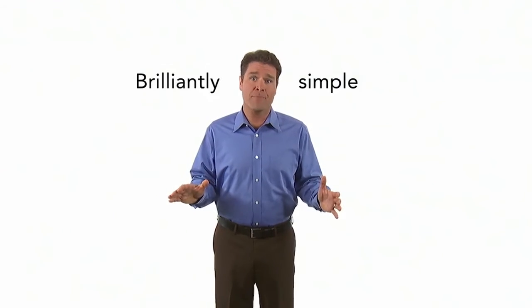So, now that you've seen the difference a distributed architecture makes, the only question really is, when are you going to go with a brilliantly simple IP phone system?